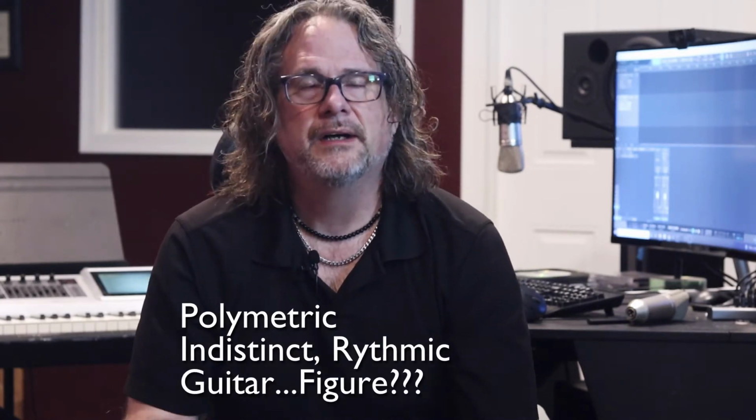So the challenge I'm faced with today has to do with taking this polymetric, indistinct, rhythmic guitar figure that I came up with, which sounds really good, but it does not really match up with the click of the project. So today's challenge is to bring those two worlds together.